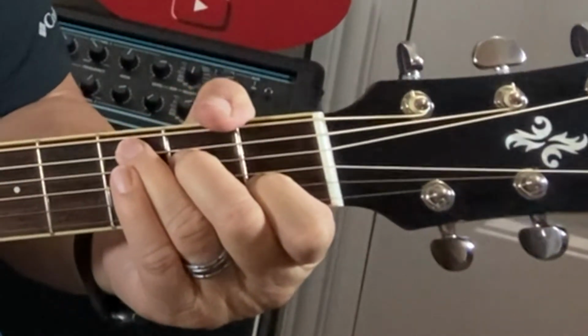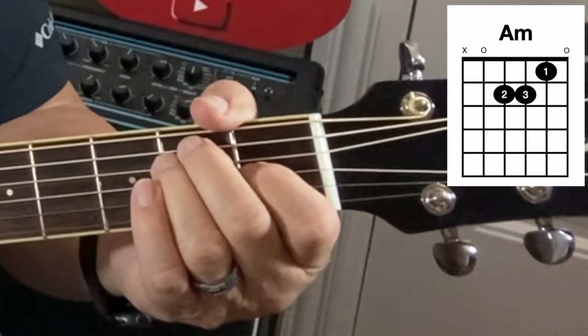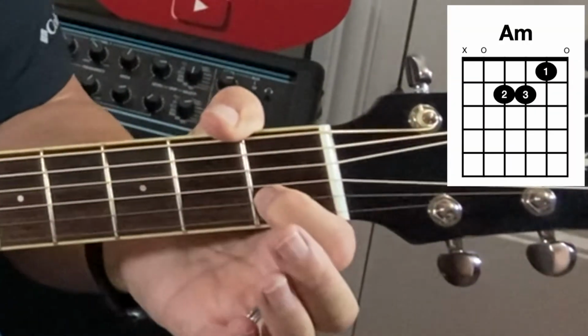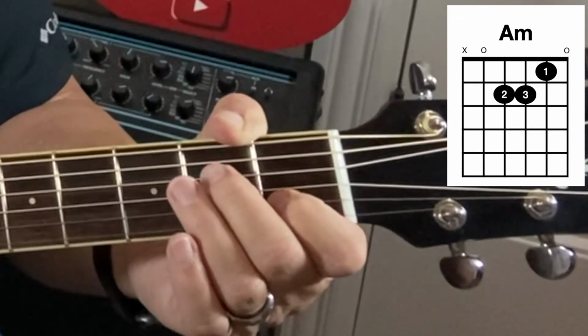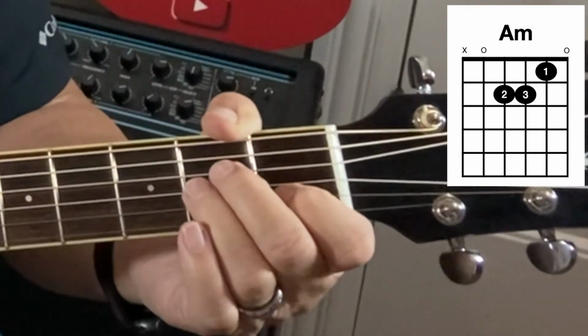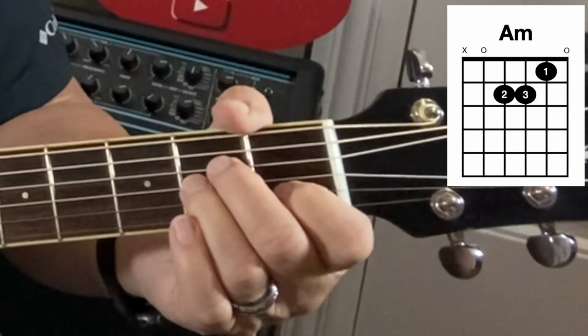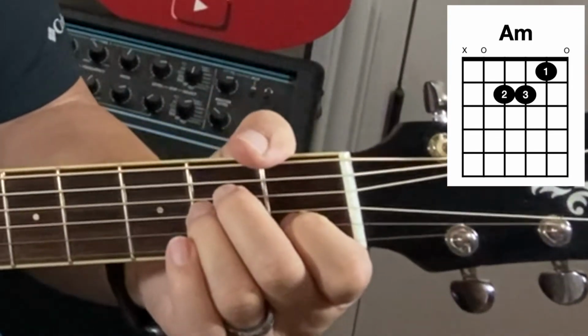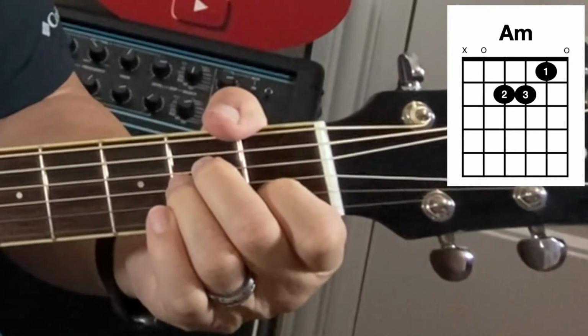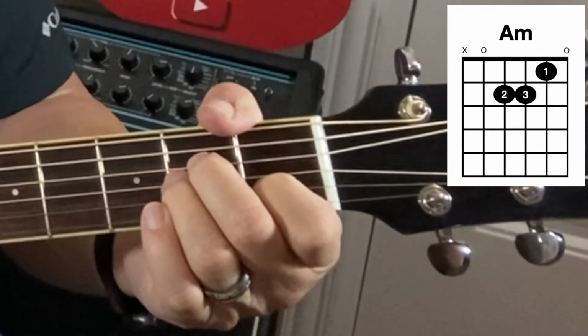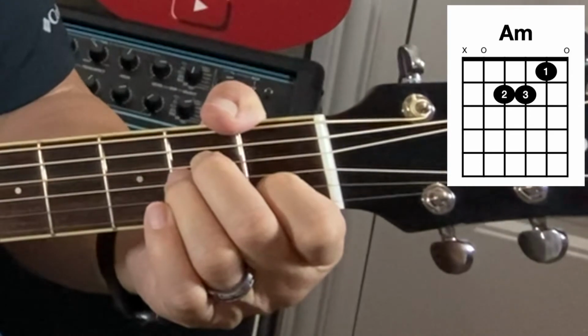Okay, and the A minor chord is similar to the E major chord. You place finger number 1 on the 2nd string of the 1st fret, finger number 2 on the 4th string of the 2nd fret, finger number 3 on string number 3 of the 2nd fret, and then strum all strings but the top string. And that makes A minor, okay? So that makes up the introduction.